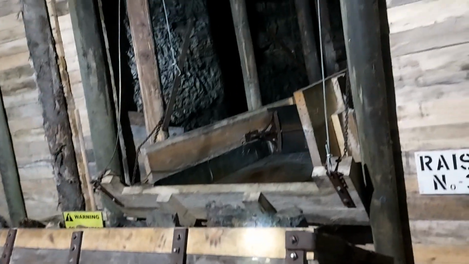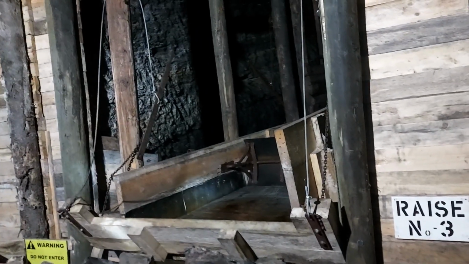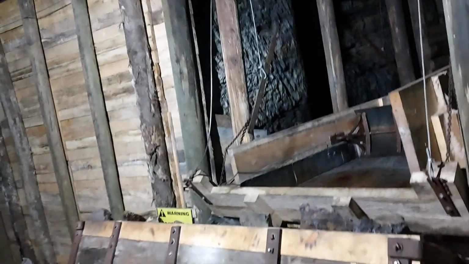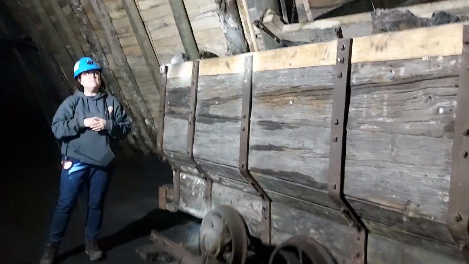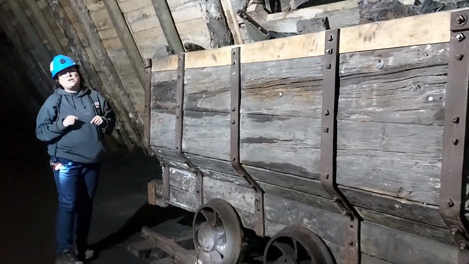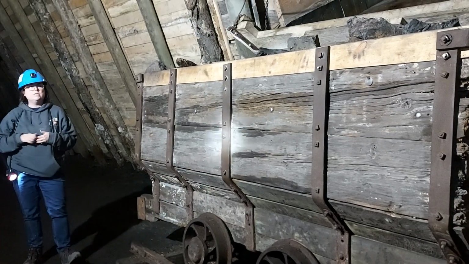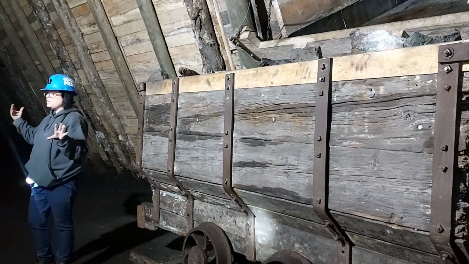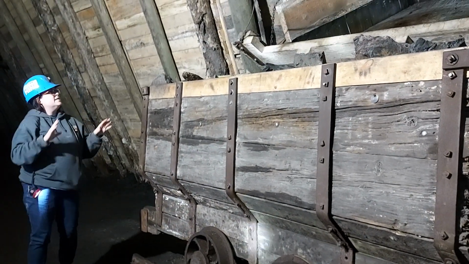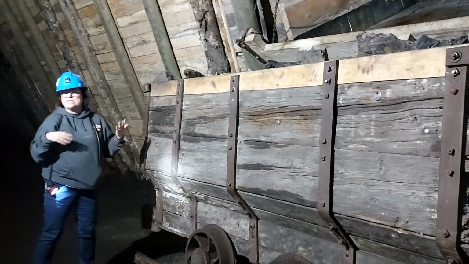So in mining, when you've got horizontal tunnels, those are going to be called crosscuts. When you have tunnels that run upwards, those are going to be called raises. And this area that we're standing in front of right now is an example of a coal chute. Coal chutes will be found throughout the mine. They're going to vary in size. This one's a larger one. We refer to this one as the double chute.